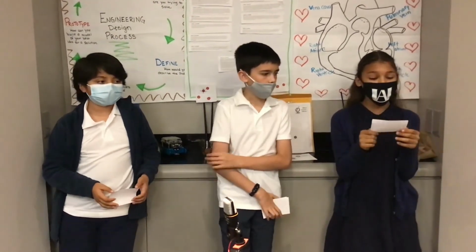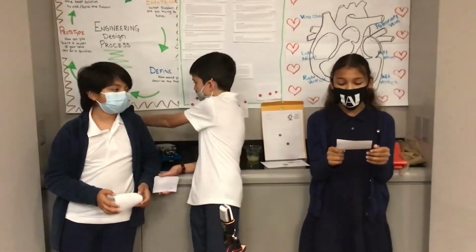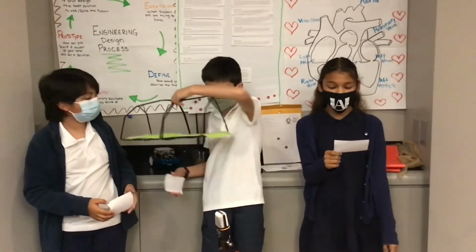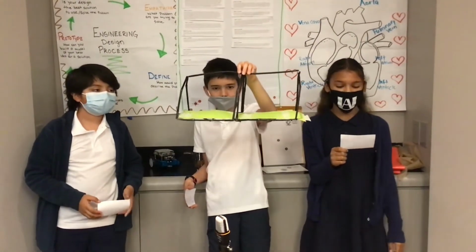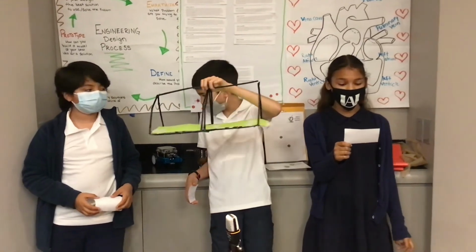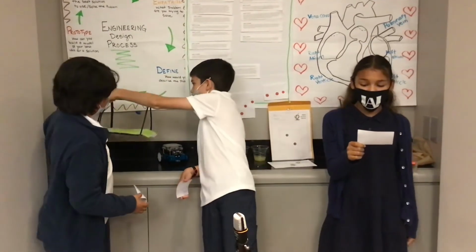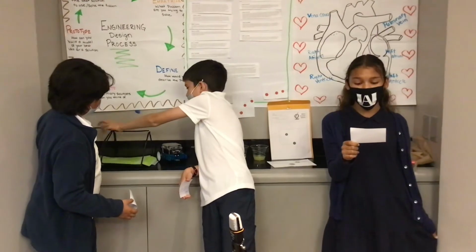This week we built a truss bridge because a flood occurred. In order to avoid starvation, we built a bridge out of paper clips and straws to get across the water and get food. We also had to make it sturdy enough for our MBOTs to cross. In order to do this, we had to use the engineering design process, or EDP.